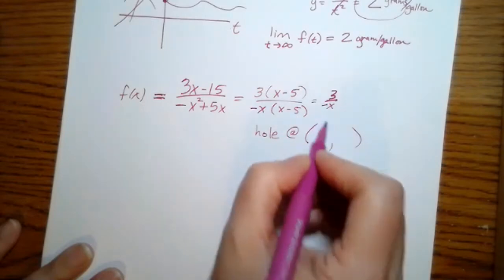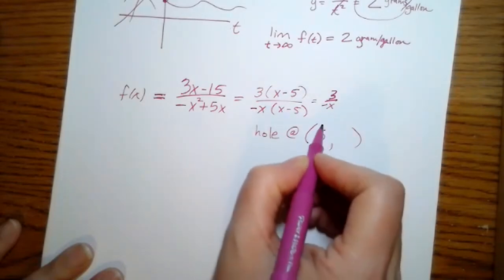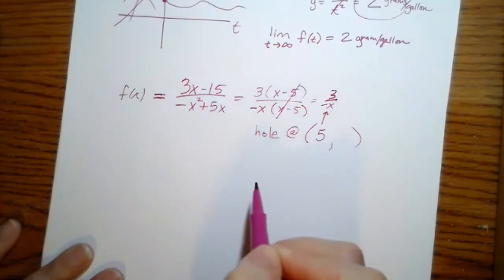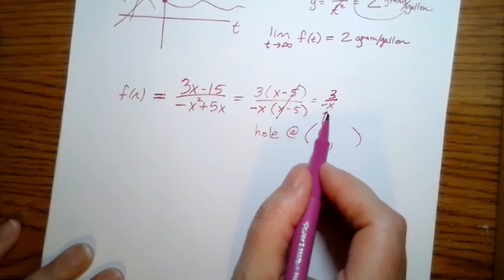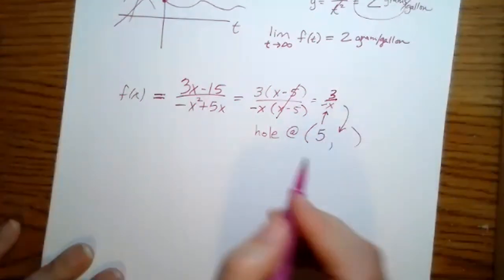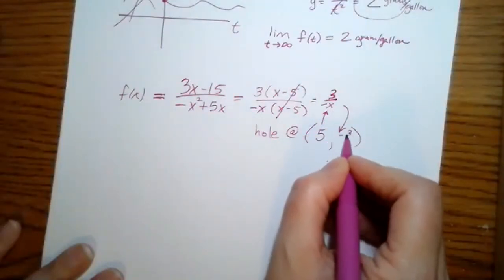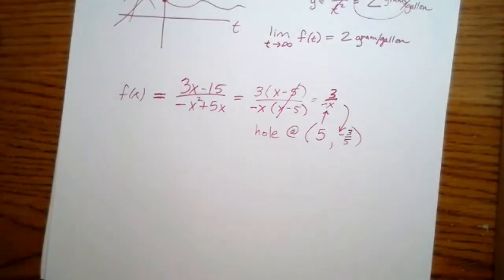And the y value, I keep getting the same question: how do we get the y value? Plug the number for x into the simplified version after you've canceled it. Plug that number for x in, and then what you get out is your y. So this one would be 3 divided by negative 5. So Shannon, what was your specific question on this problem?